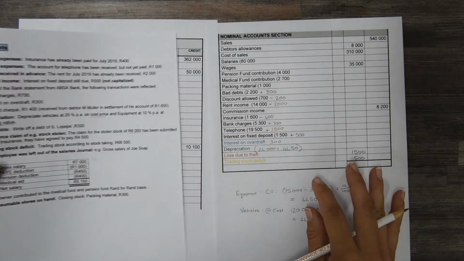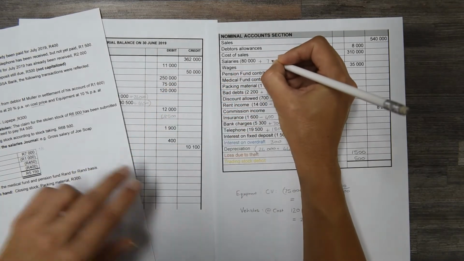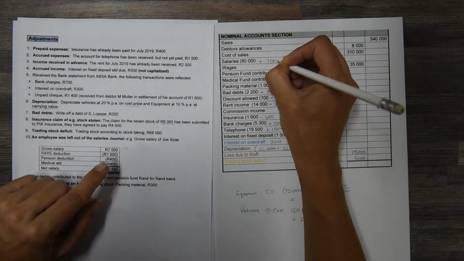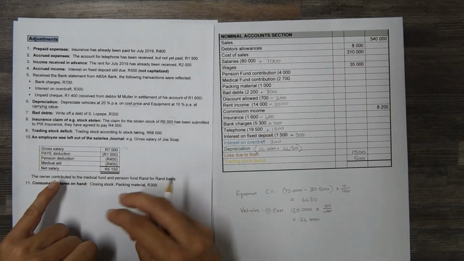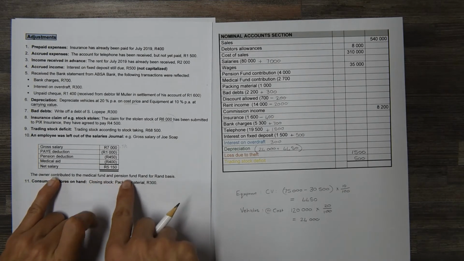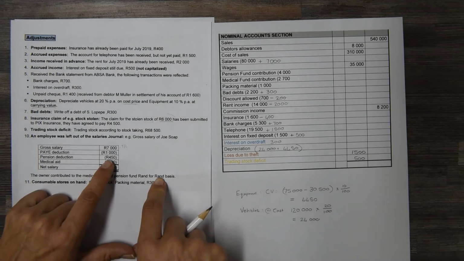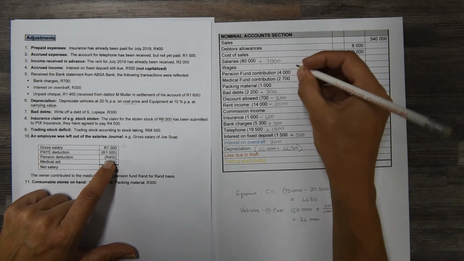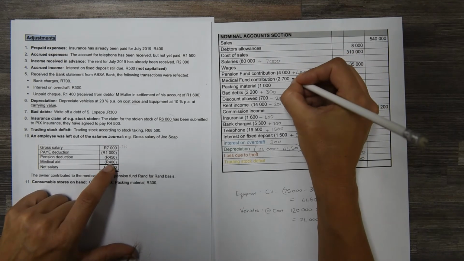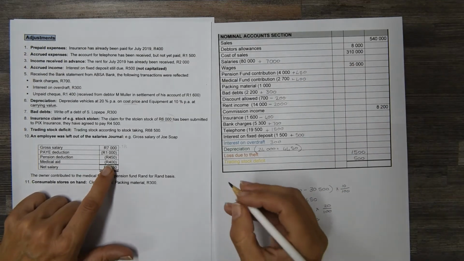So let's start with that part. In your salaries account, you will add an additional 7,000 Rand, which was his gross salary, and I add the contributions. Now they say the contribution was for medical aid and pension fund, and it's a Rand to Rand basis. So it means it's the same amount as the deduction. So I add 450 for the pension contribution, and I add 400 Rand for the medical aid contribution.